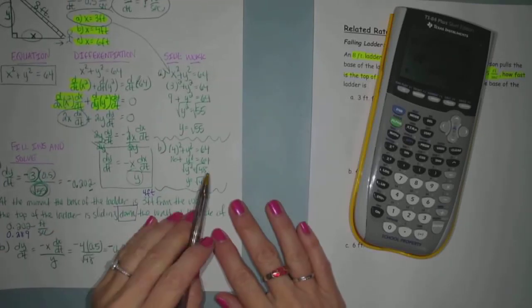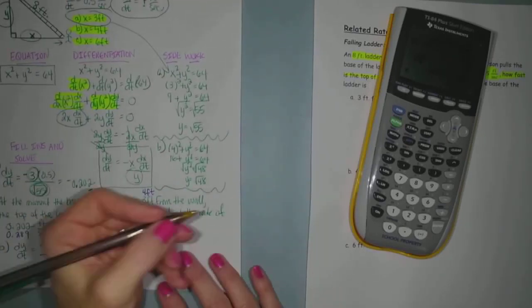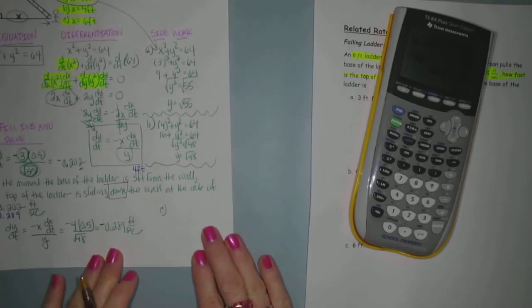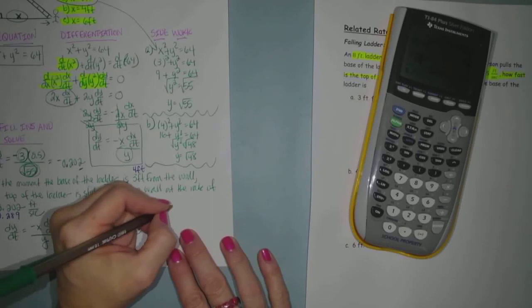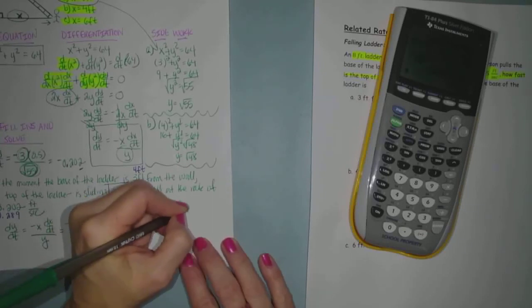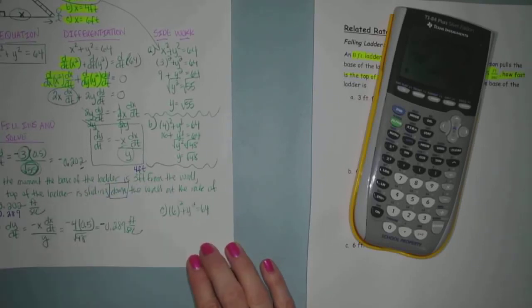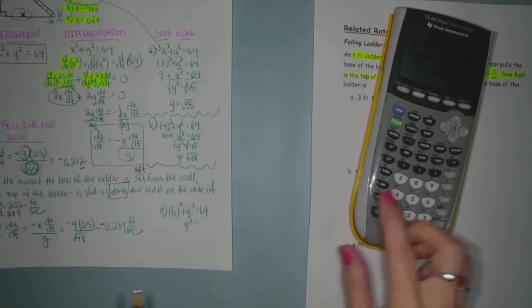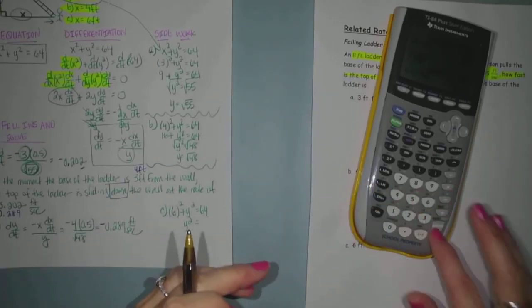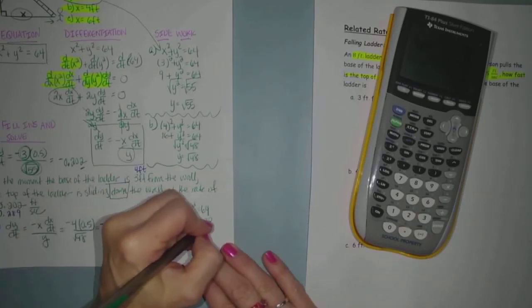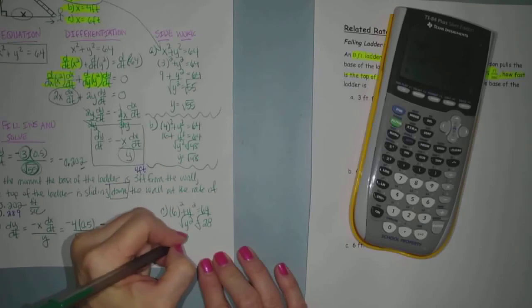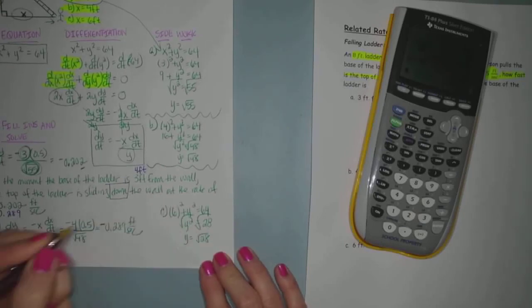The side work for part C, if you don't mind, I'll actually put it down here, part C. The side work would be 6 squared plus y squared equals 64. So y squared is going to be 64 minus 36, which is 28. I'm going to square root both sides, and so y equals the square root of 28.